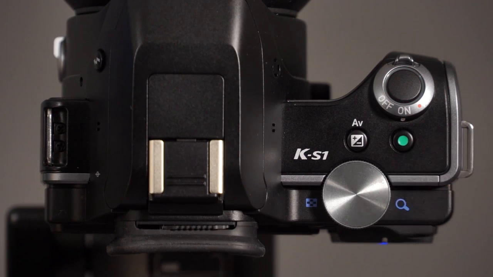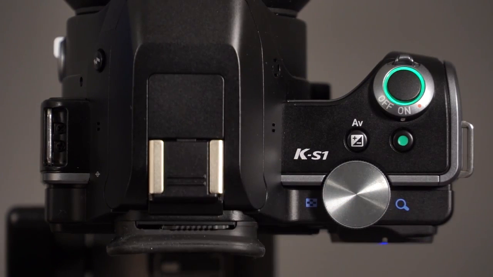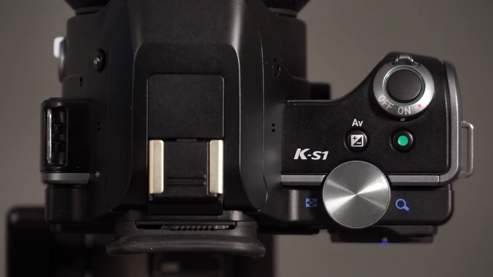This is the green button, which will allow you to reset the value that is being adjusted, switch to ISO auto, or you can assign a specific function to this button. This is the hot shoe, which will allow you to attach an optional flash unit to the camera. This is the built-in flash.